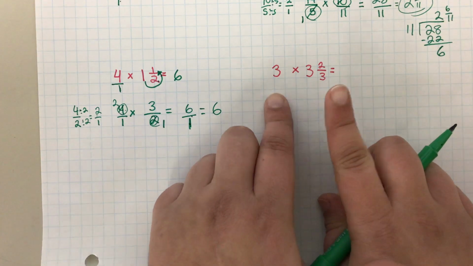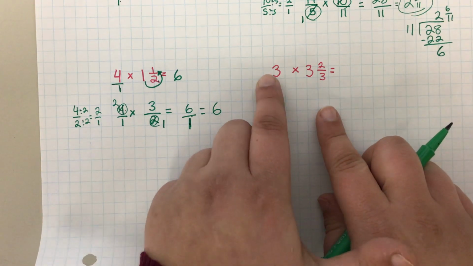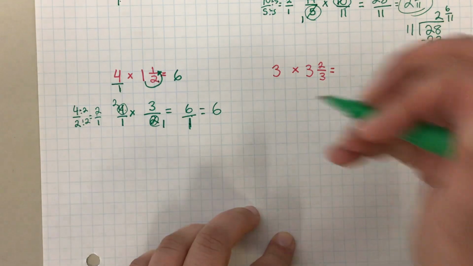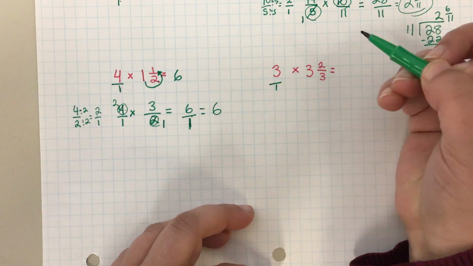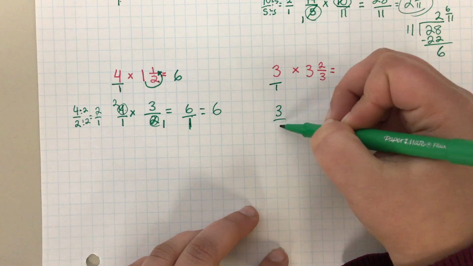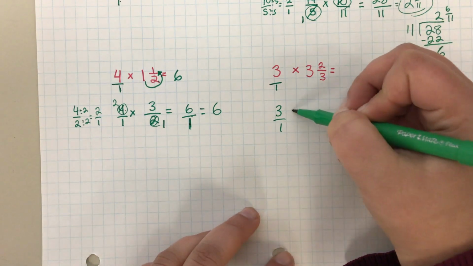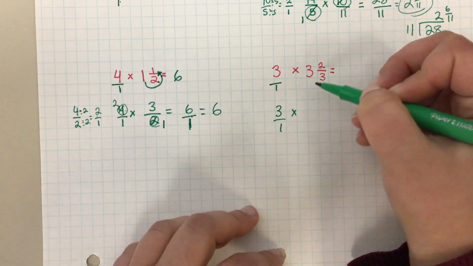Same sort of question, different numbers. So, first of all, I have my whole number. How do I change that into a fraction? Well, I add a line, I add a 1. That's the same as 3 1/2. There we go. Now I have to change my mixed number.